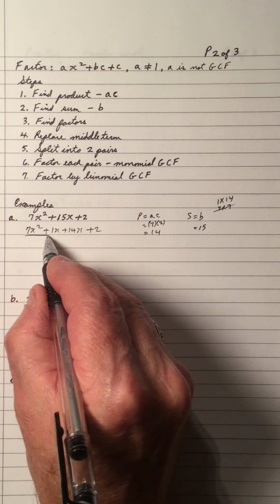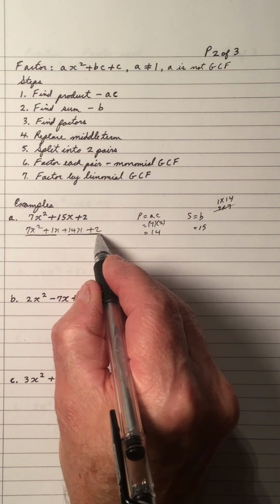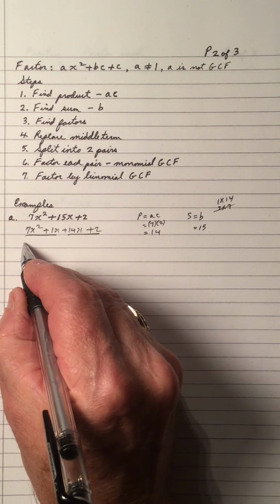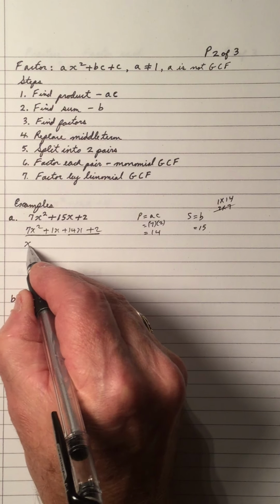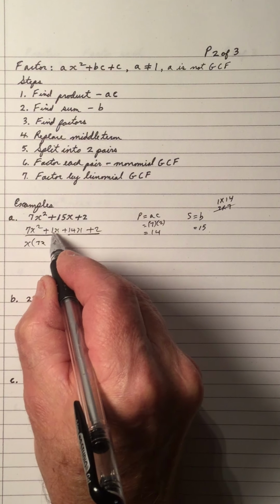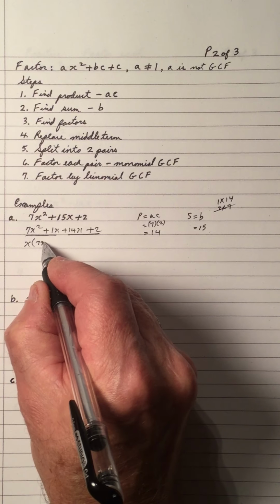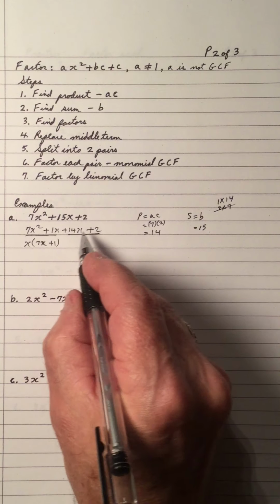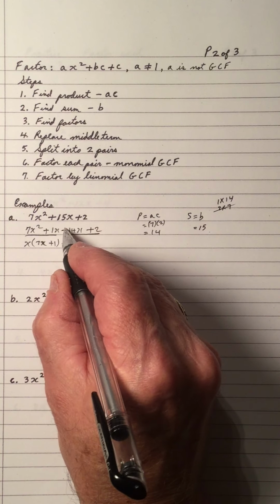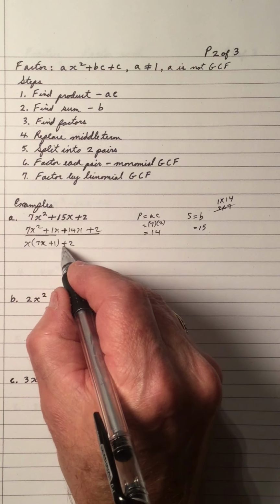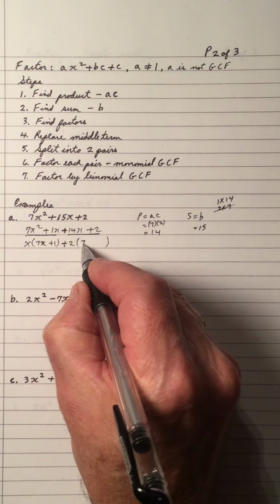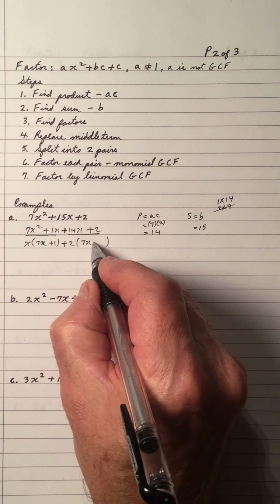Now I'm going to split them into two pairs. I'm underlining them as I did before. There are the two pairs. I'm going to factor each of these pairs with a monomial GCF. In these two terms, I have an x that's common. So 7x squared divided by x is 7x. 1x divided by x is plus 1. And in the next pair, I see a 2 common, so I'm going to take out the plus 2. Whatever the sign is there, that's what goes right there. So 2 is coming out. 14x divided by 2 is 7x, and 2 divided by 2 is 1.